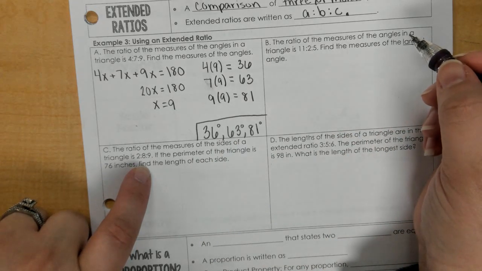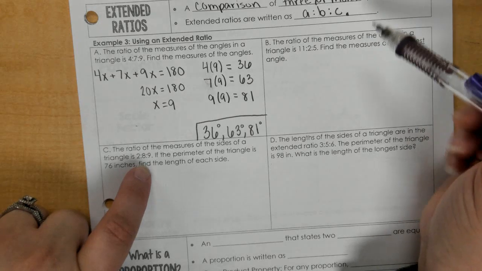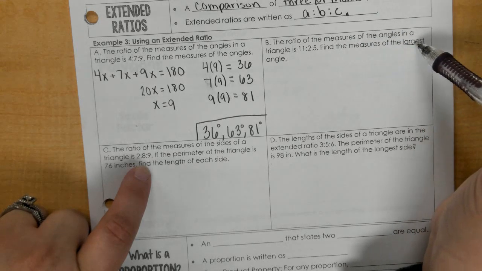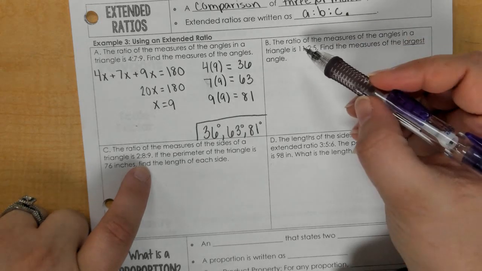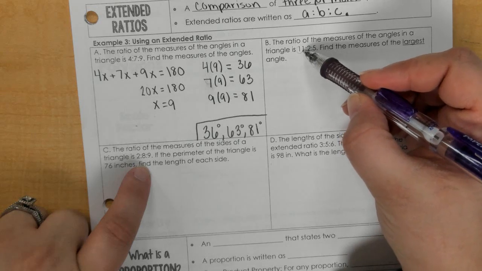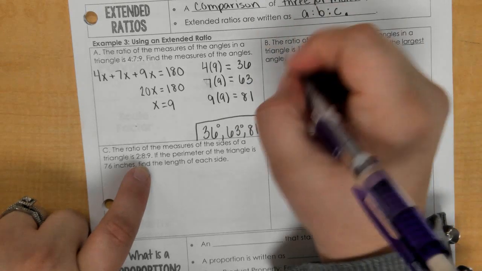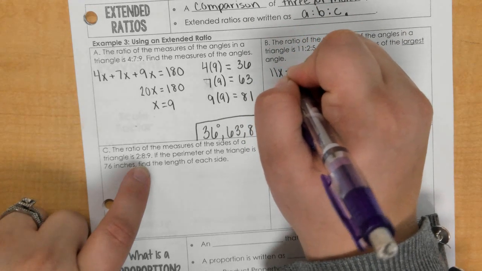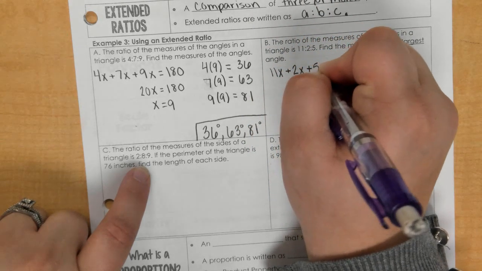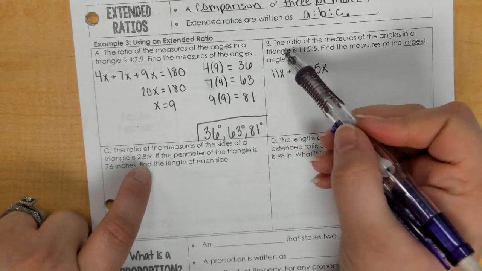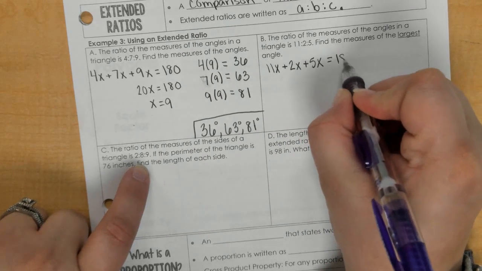In part B, same idea, but this one says you're going to find the measure of the largest angle. So if you were going to do that, we're going to look at that 11 here at the end. So let's set up the same way. We have 11x, 2x, and 5x. And because we're dealing with a triangle, this is 180 degrees.